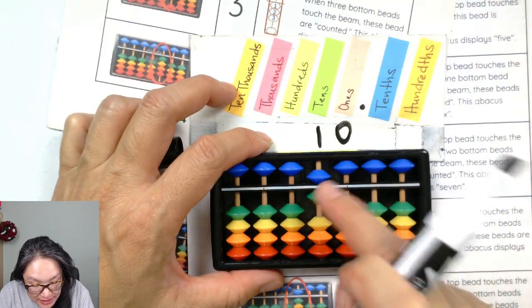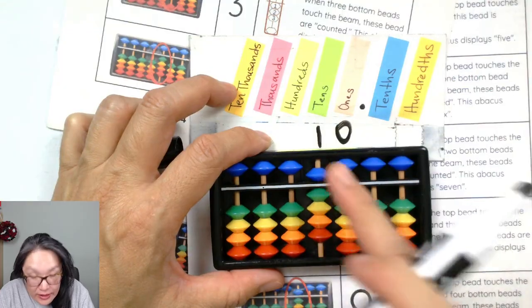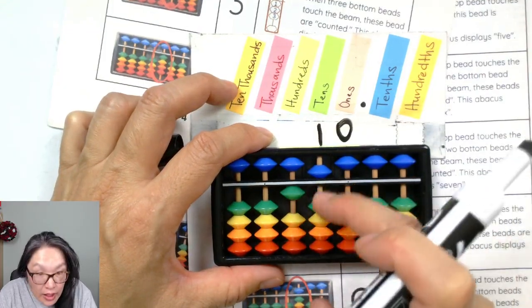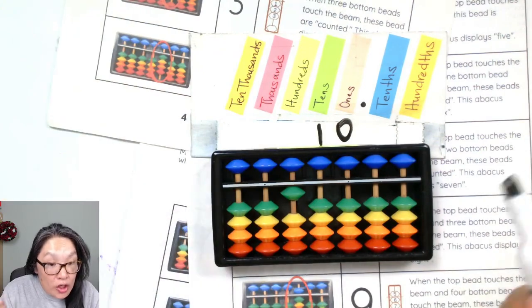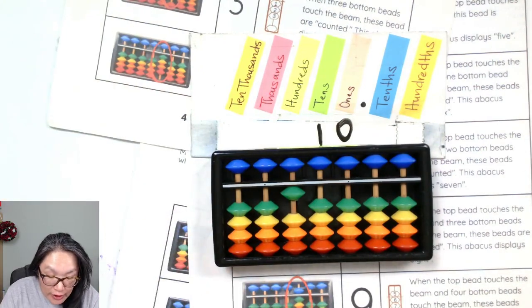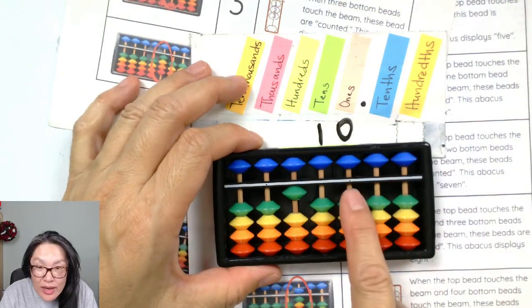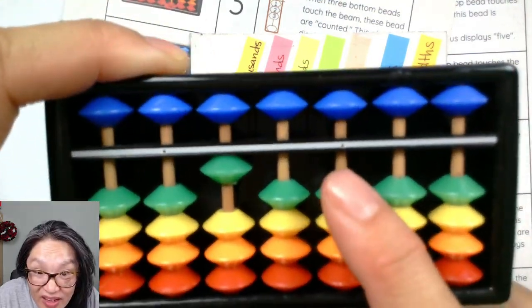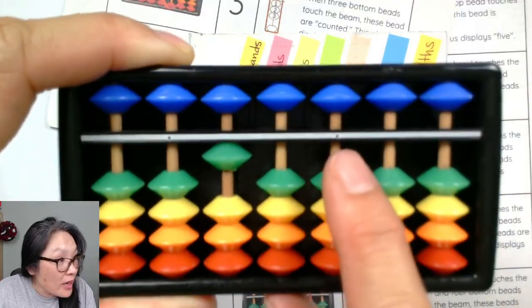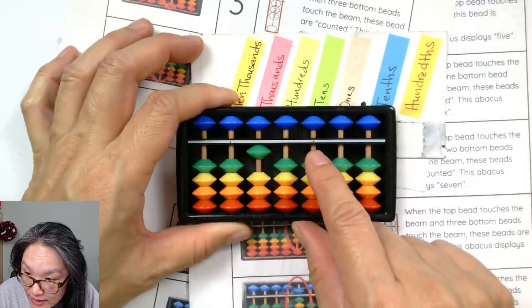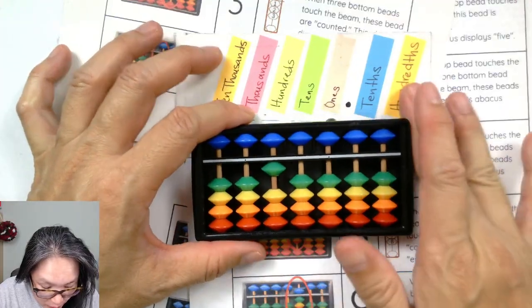This is 50, 60, 70, 80, 90, and then after 90 is 100. This makes so much sense. Okay, good. So when we look at it, some people are asking, why am I starting here? The reason why I start here is because I have this dot indicator. This is my ones indicator, and this ones indicator lets me know that will be the ones.